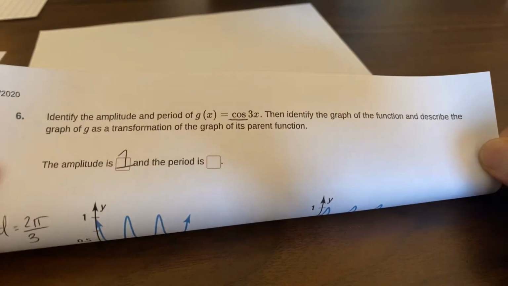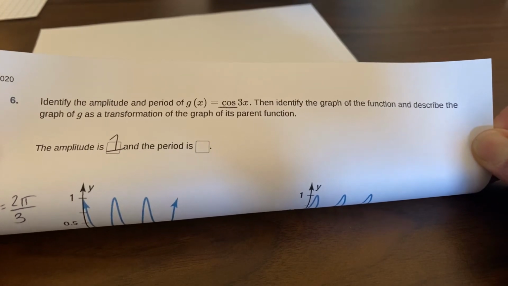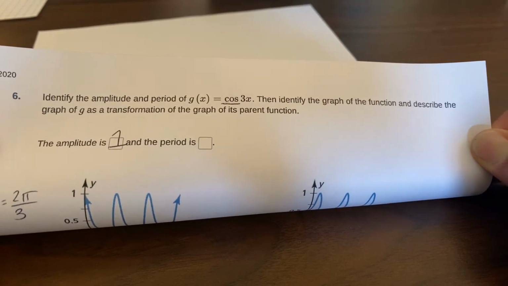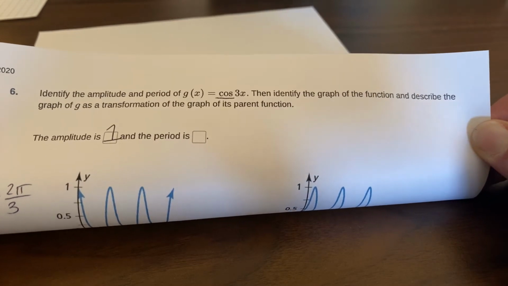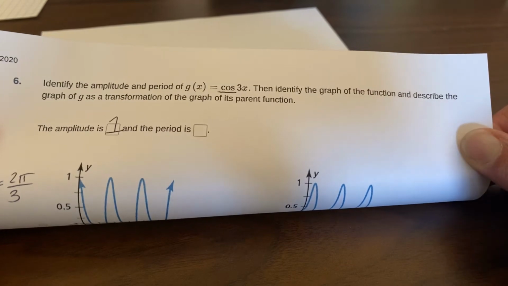We've just got 2 more problems here. The next one said, identify the amplitude and period of g of x equals cosine of 3x. Then identify the graph of the function and describe the graph of g as a transformation of the graph of its parent function.